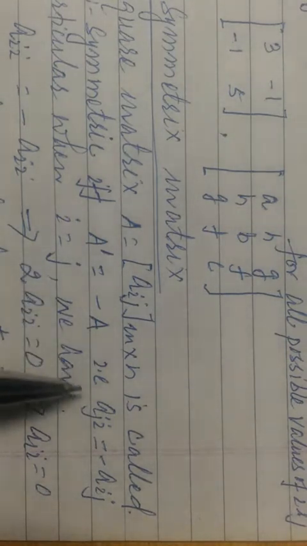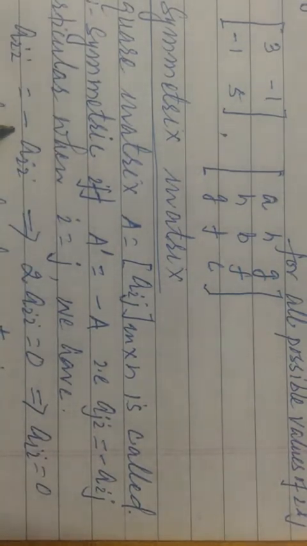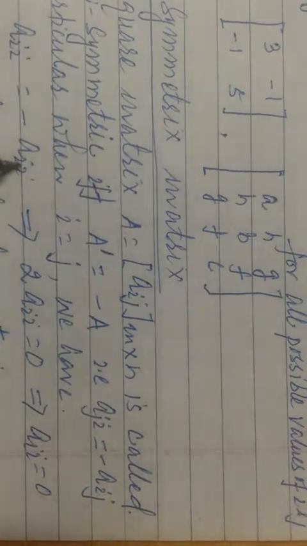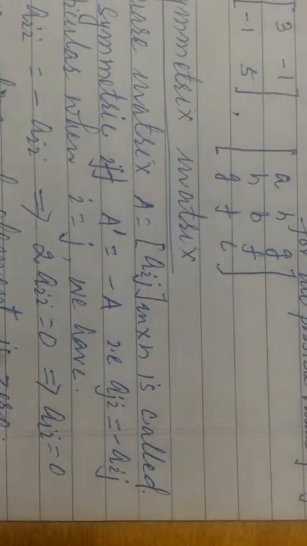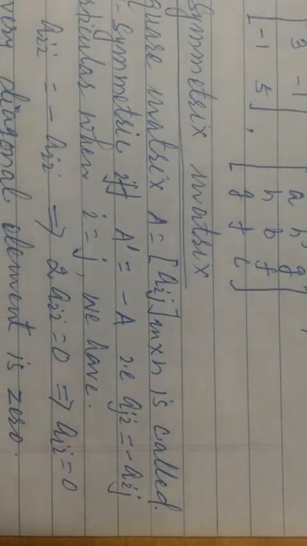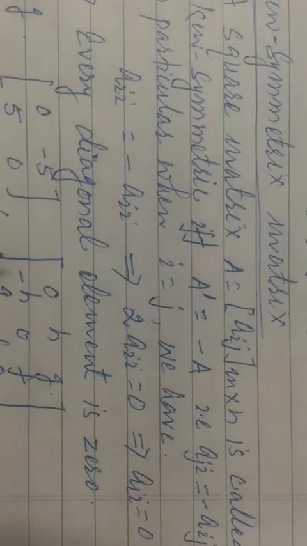So what will happen? A_ji will replace j by i on both sides. So we find A_ii is equal to minus A_ii. Take it from the right hand side to the left hand side, so it becomes 2A_ii is equal to 0. It means A_ii is equal to 0. So what we observe is that in a skew symmetric matrix, every diagonal element is 0.